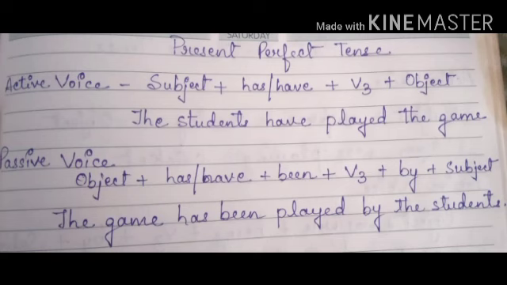Active voice: subject plus has or have plus V3 plus object. The students have played the game. This is an active voice. The action is done by the students.